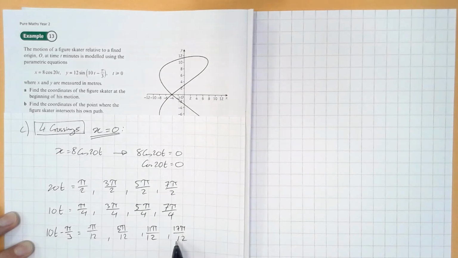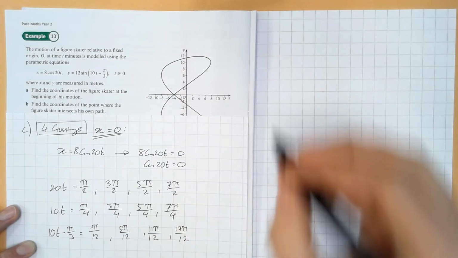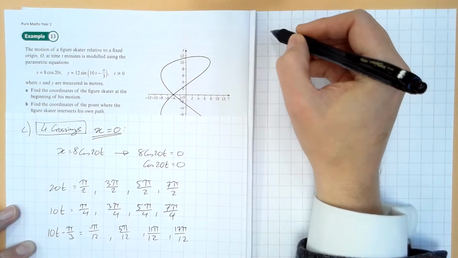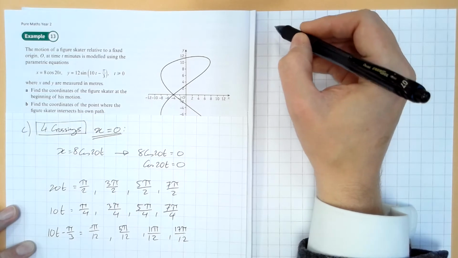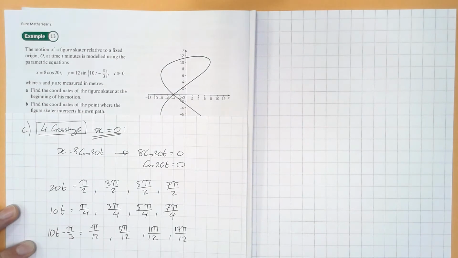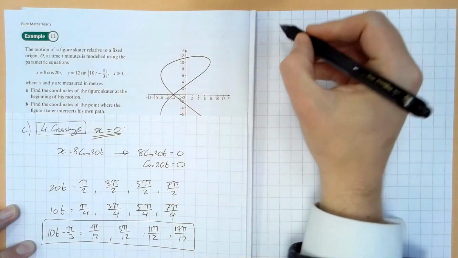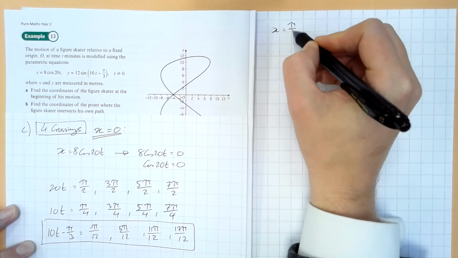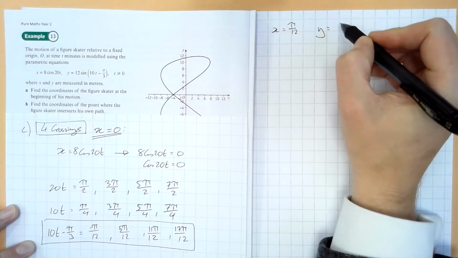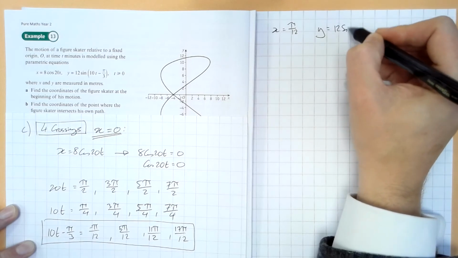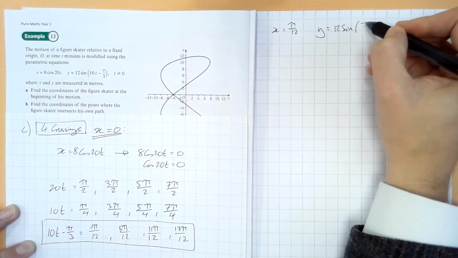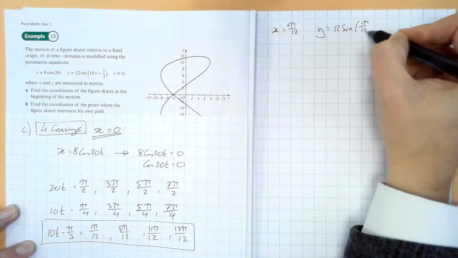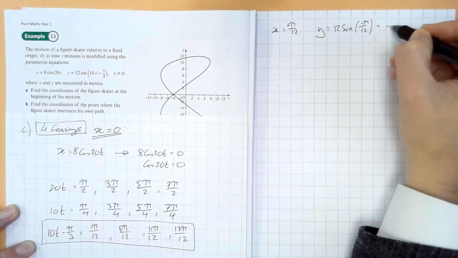Okay, so there are four crossing points. We want to find the y values for these that go along with it. So I suppose we could try and squeeze it on here. Oh no, let's go up here. So let's find the y values. So we would just have to do 12 sine of that value. So when x equals negative pi over 12, we're going to get y equal to 12 sine of negative pi over 12, and that comes out on your calculator as minus 3.11.